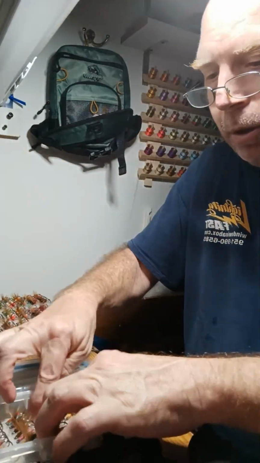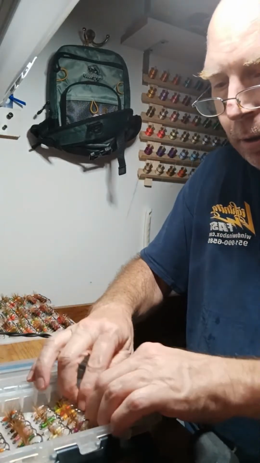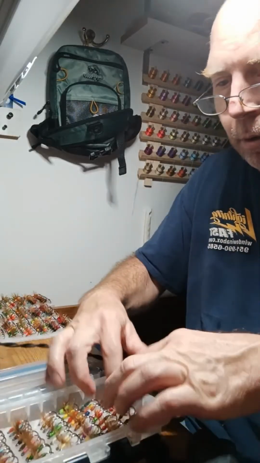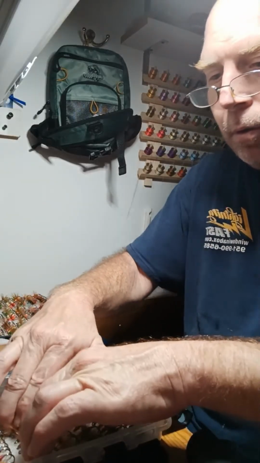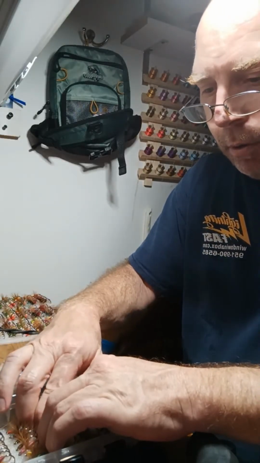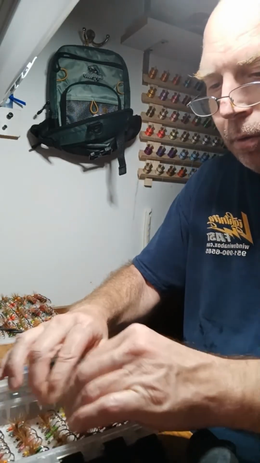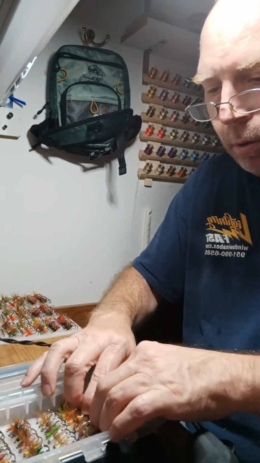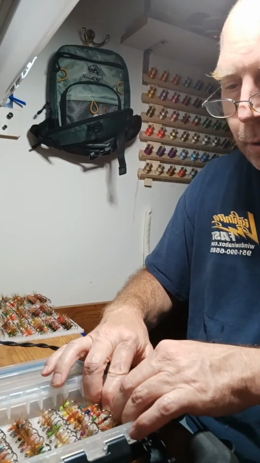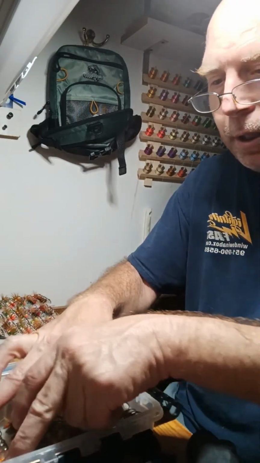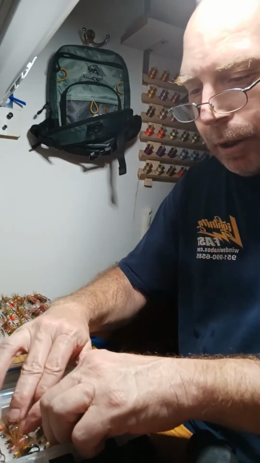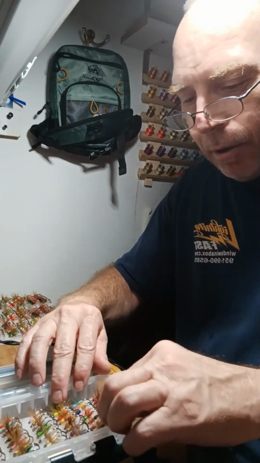Yeah, throw it in there pretty quick. Gonna hold it in there real good. Get all the sides in there. Straighten out some of the flies so they look good.